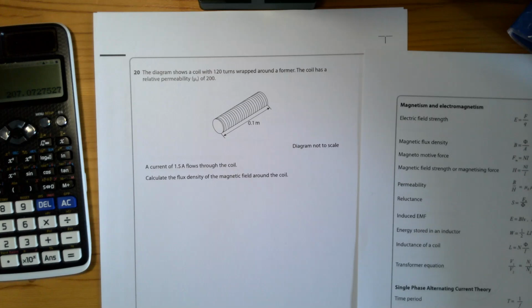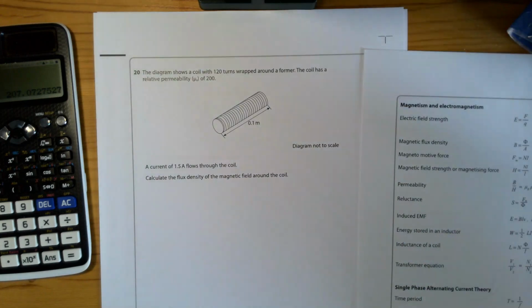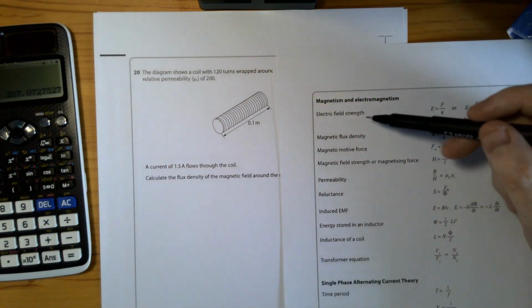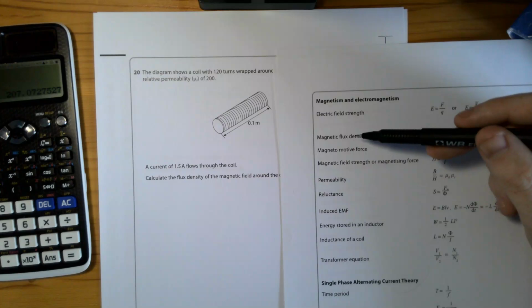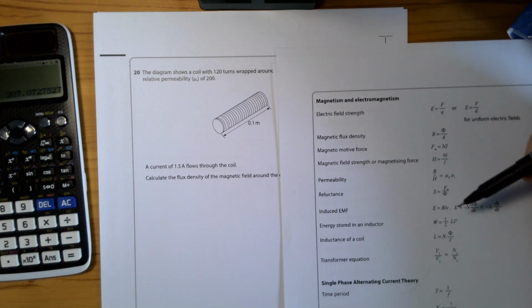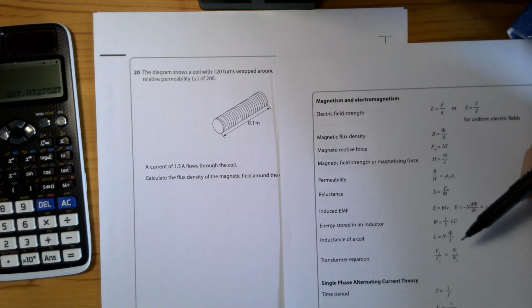Right. Flux density of the magnetic field around the coil. We're looking for magnetic flux density, which is B equals this symbol, can't remember what it is, over A. Just seeing if we could see the formula elsewhere.